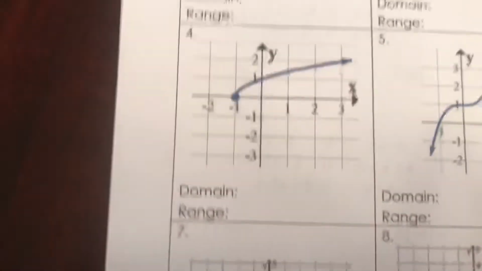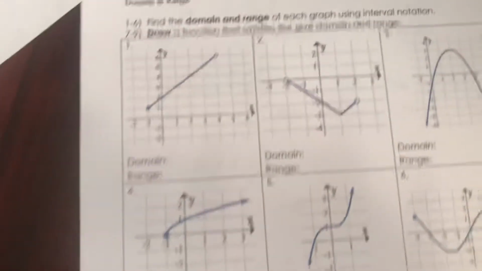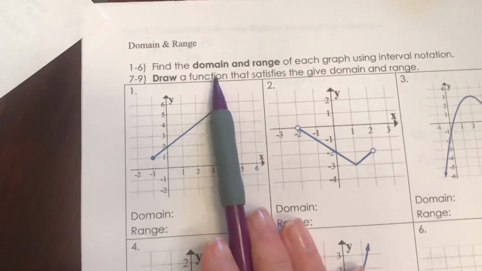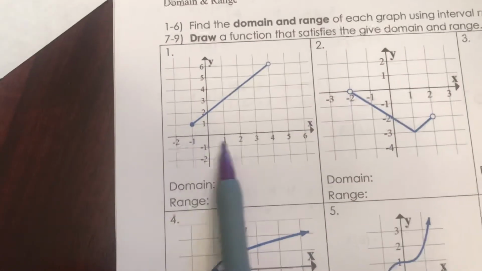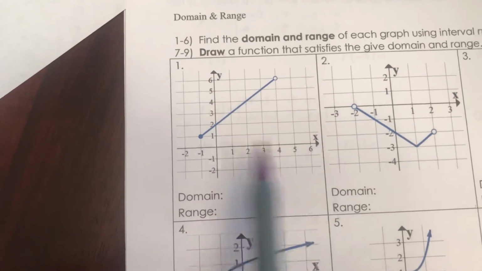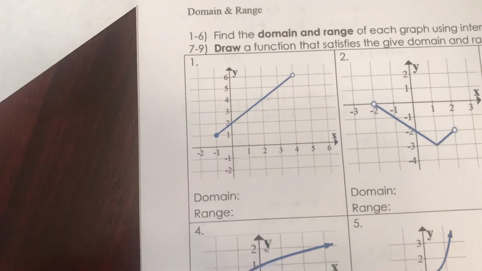And then one more on the back, super fast. Remember, you don't have to do 7, 8, or 9 on this page, but just to help you with one of these on the back. Anytime you're doing the domain, you're looking at the x-axis. So we're going to look on the x-axis. This thing starts at negative 1.